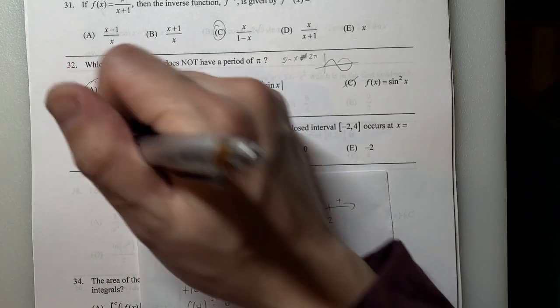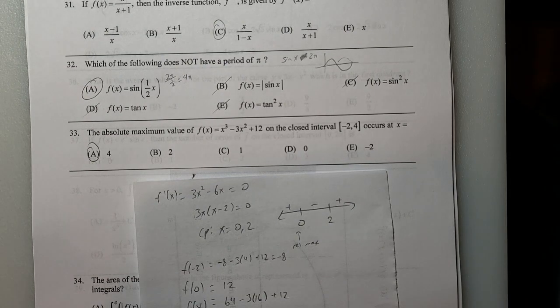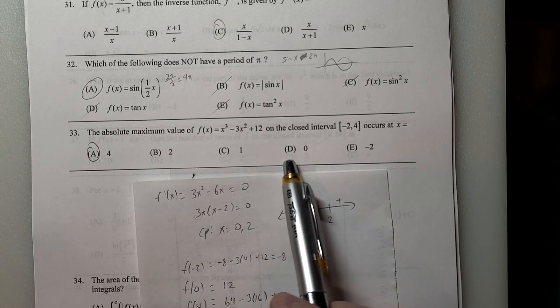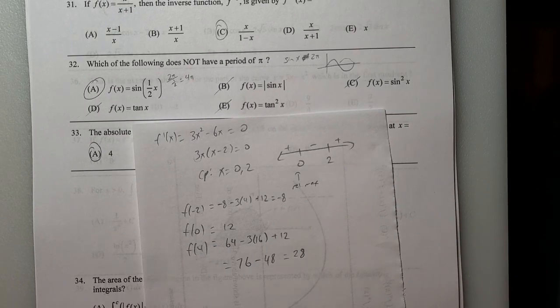33a, yes. Only 48% of the people got that right. The next most popular answer was D, 33%. D is 0, so they picked the relative max, but it's not the absolute max, as you can see here.